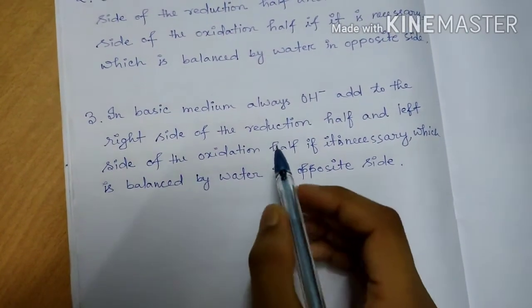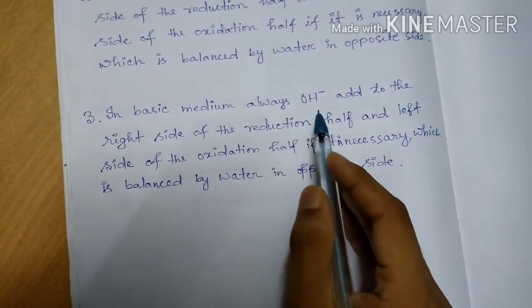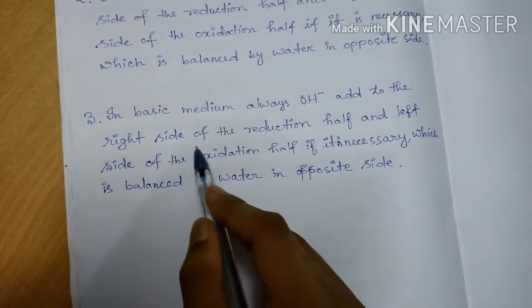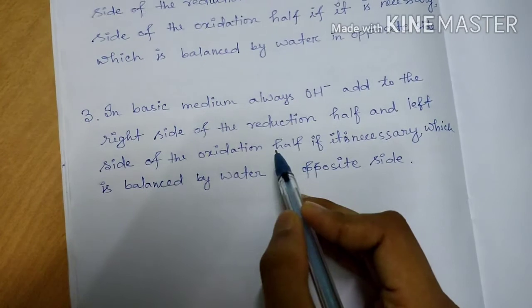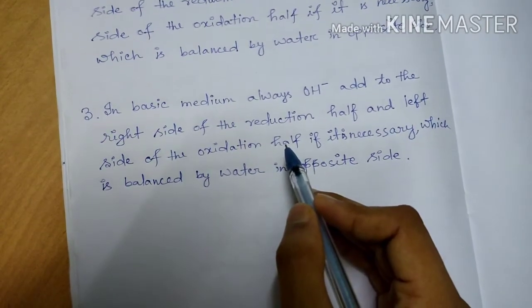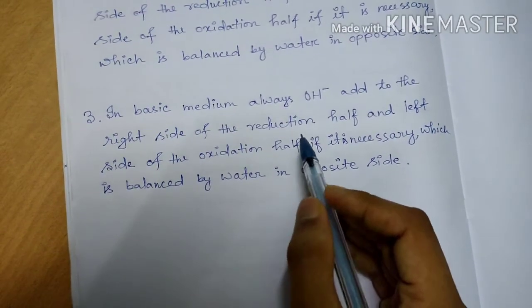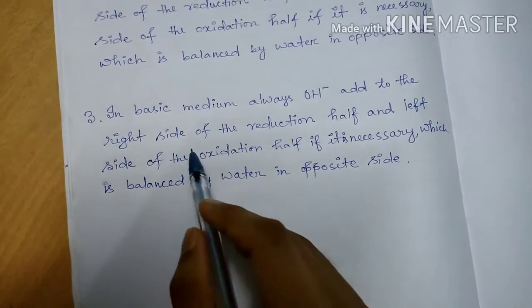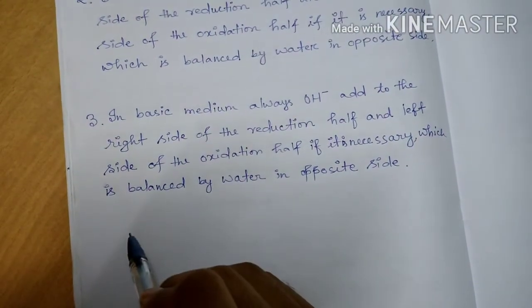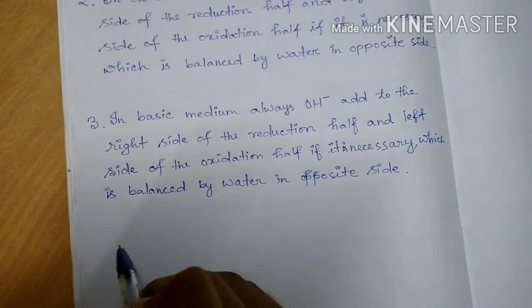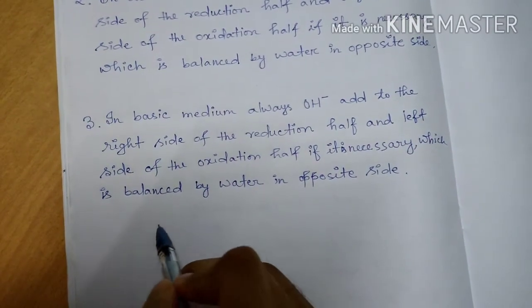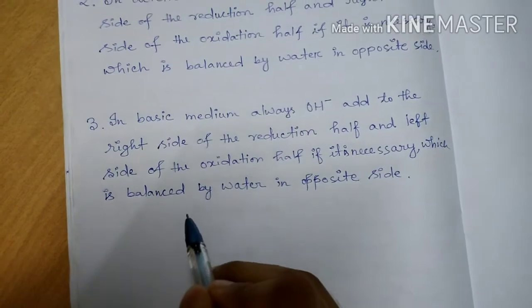That is, if we add OH negative on the right side of the reduction half, then at the same time we have to add water on the left side of the reduction half. So this is rule number 3. Now come to rule number 4.